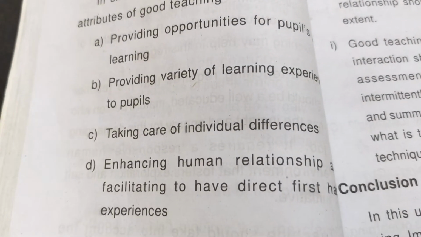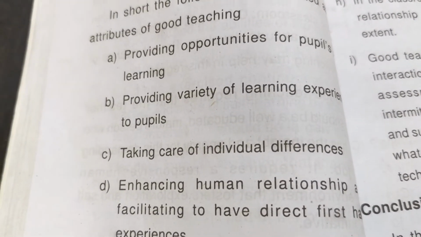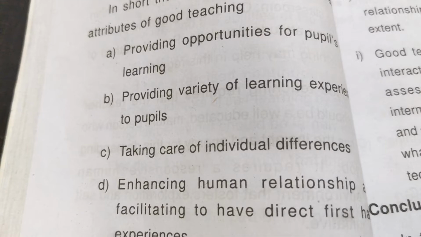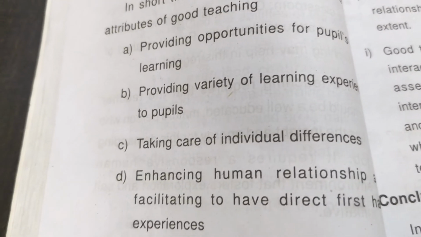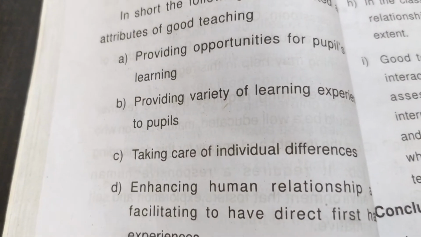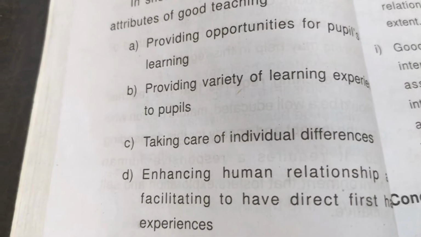Next is taking care of individual differences. In good teaching, a teacher should not be partial to any student. Some students are from a rich background, some are not. Some are very intelligent and attentive in class, some are not that intelligent or attentive.